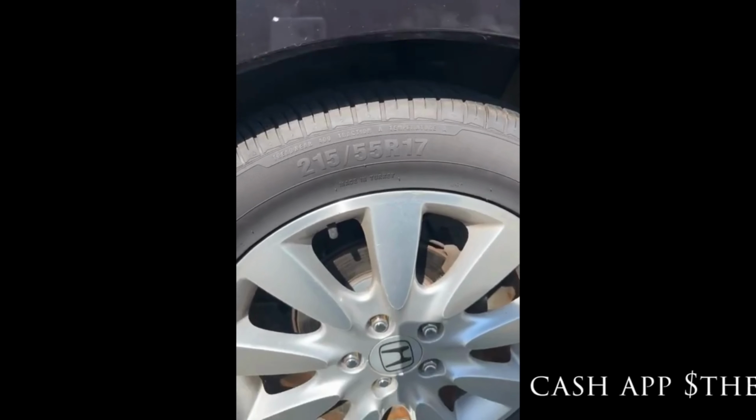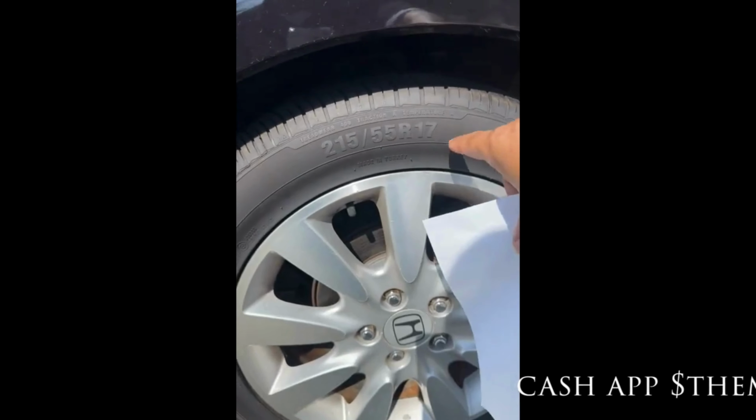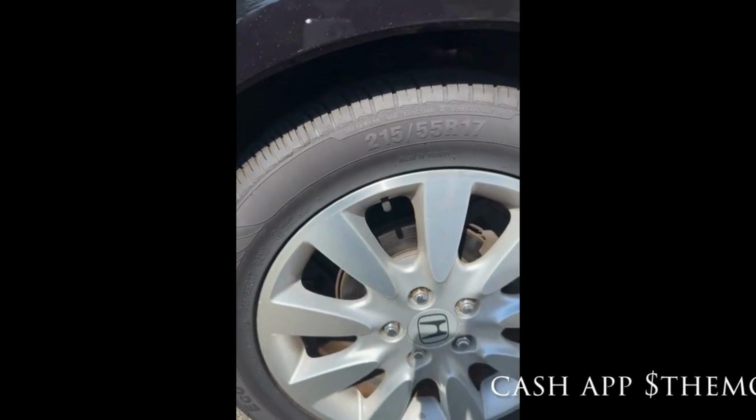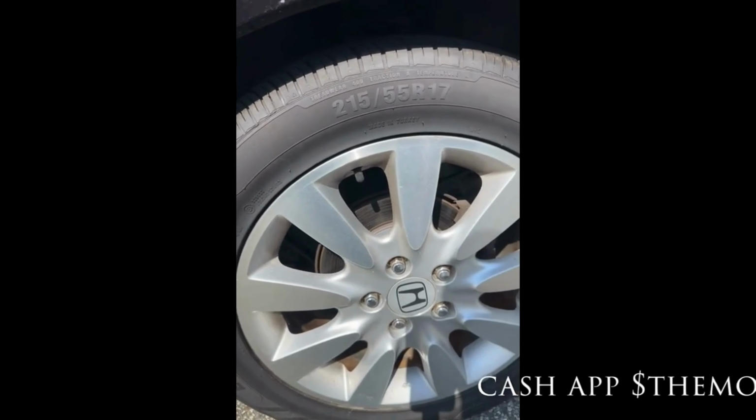So if you want a nice tire, one of the first things you need to do is understand these numbers. Then you need to understand what kind of vehicle you have. This is a passenger vehicle, so you will get a passenger tire.